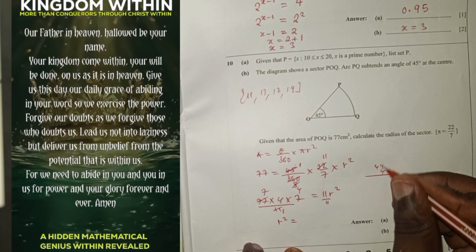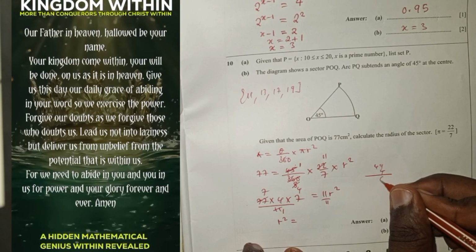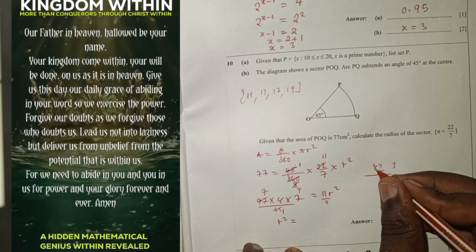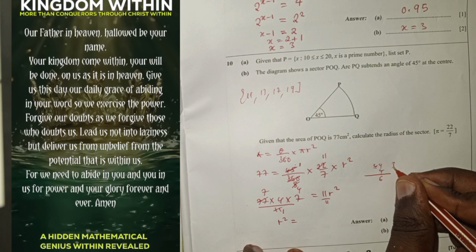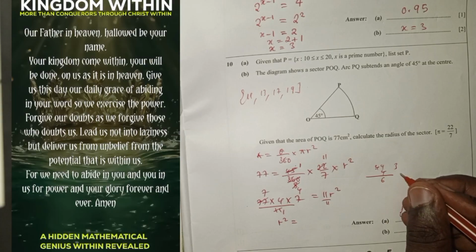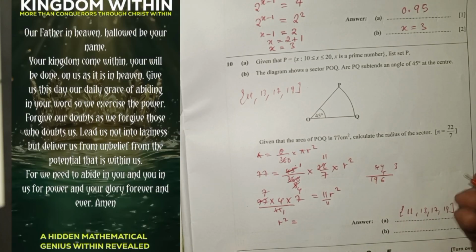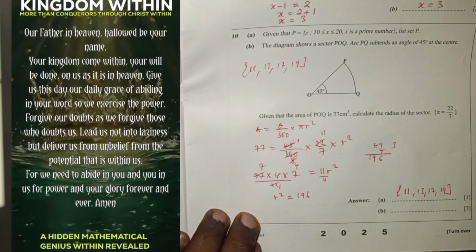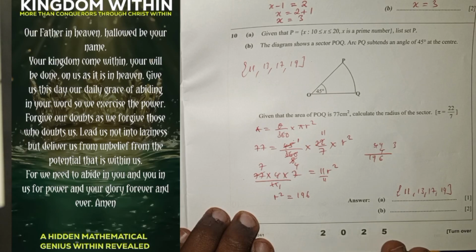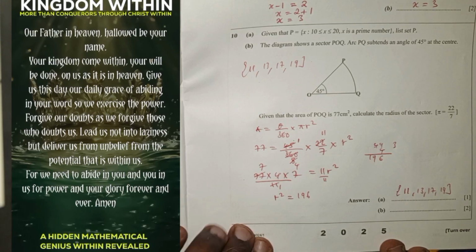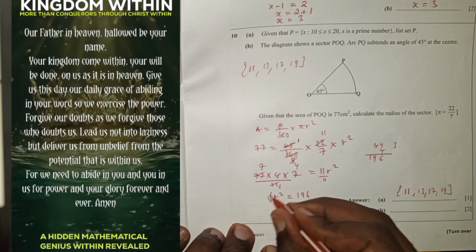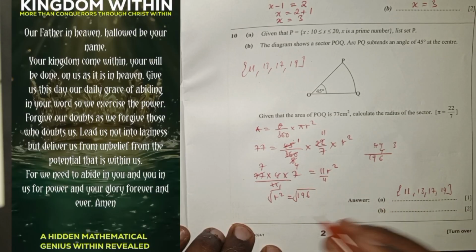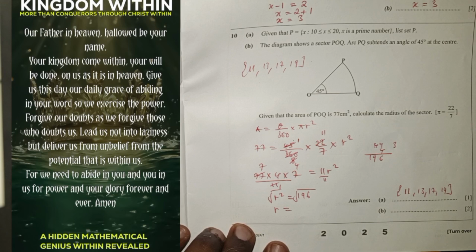You get 4 multiplied by 9 is 36. So 6 carry 3. 4 multiplied by 4 is 16, plus 3, that is 19. So 196. And we are solving for r, not r squared. So we know that to cancel out squared, you just square root both sides. So square root, and this side square root. So r is equal to, so what's the square root of 196?